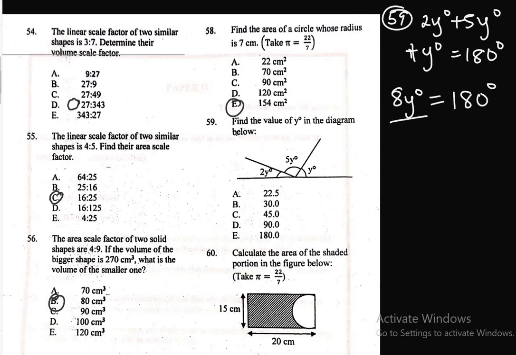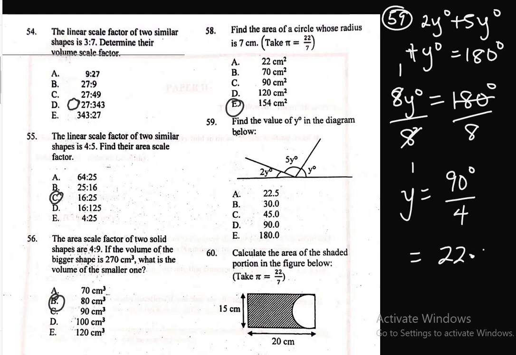To get the value of y, divide both sides by 8. So y will be equal to, divide through by 2, 180 divided by 2 is 90 degrees, and 8 divided by 2 is 4. 90 divided by 4 will give me 22.5, and that's the value of y. If you look at the options, the right option is A.